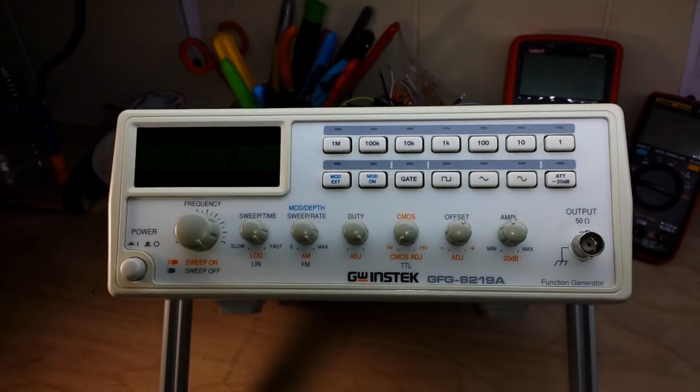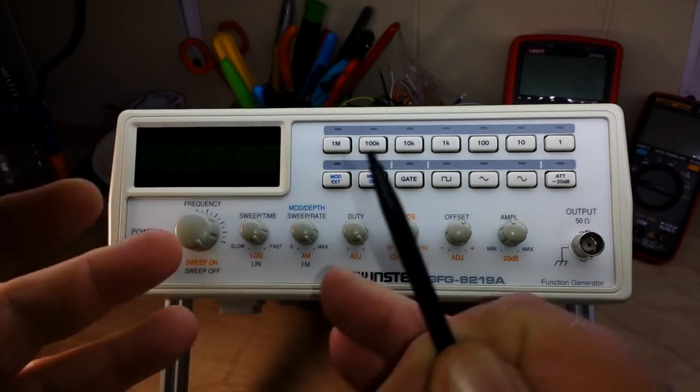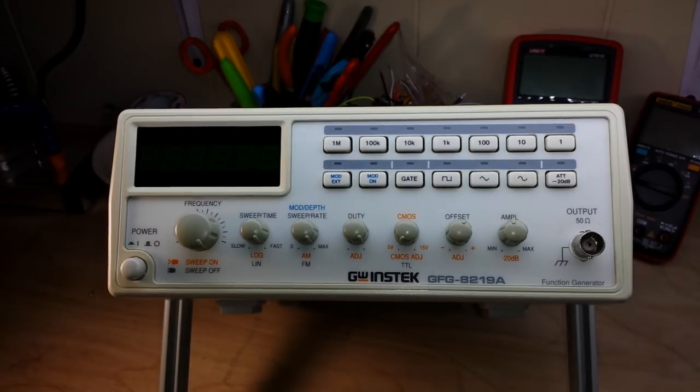Hey, what's happening, guys? Here is another gem from my auction score. This is the GW Instek GFG-8219A. This is a function generator with sweep and modulation.